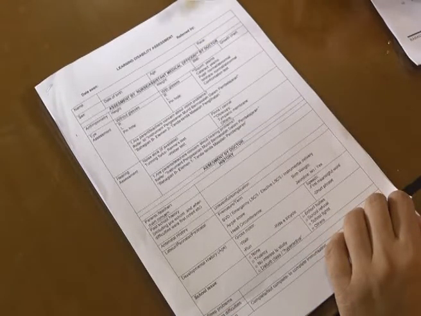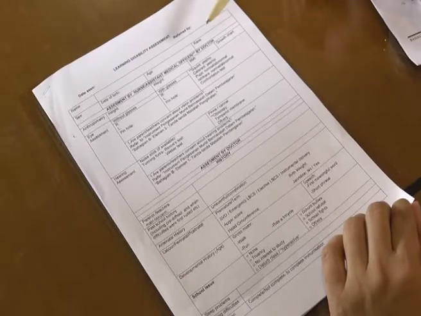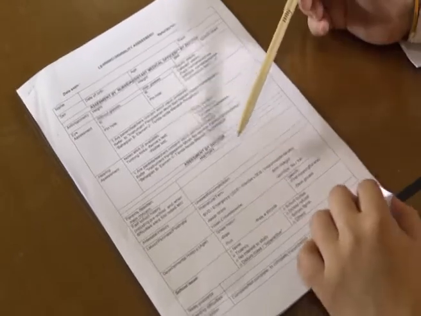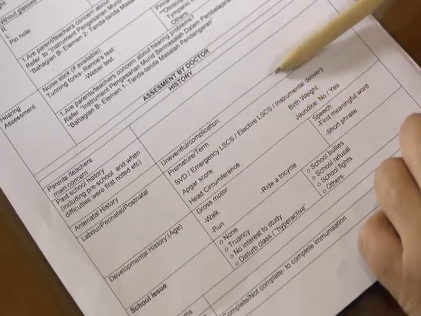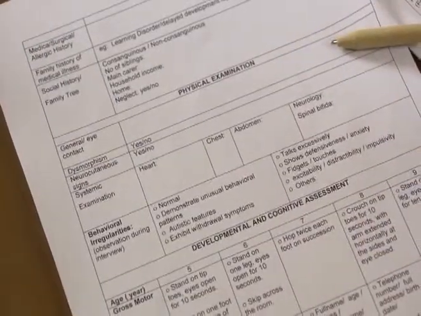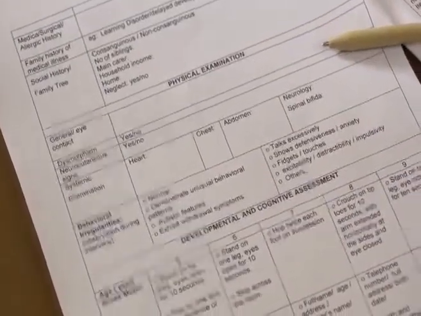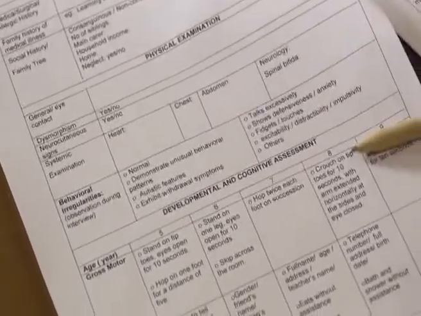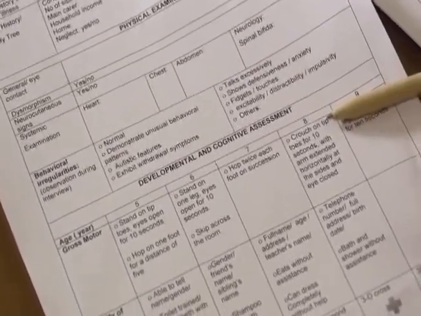This is a learning disability assessment tool that should be filled up by the assessor. The first part should be filled up by the nurses or by the doctors. The second part should be assessed by the doctors, with good history taking from the parents and also teachers. Physical examination should be done by the doctor. Developmental and cognitive assessment also should be done by the doctor.